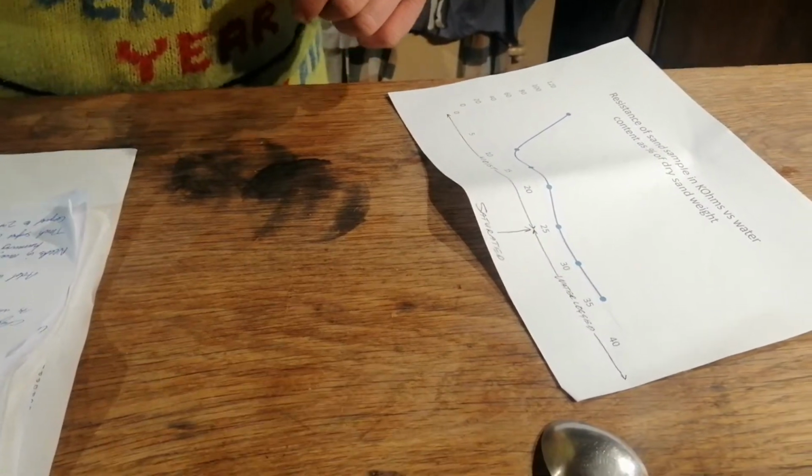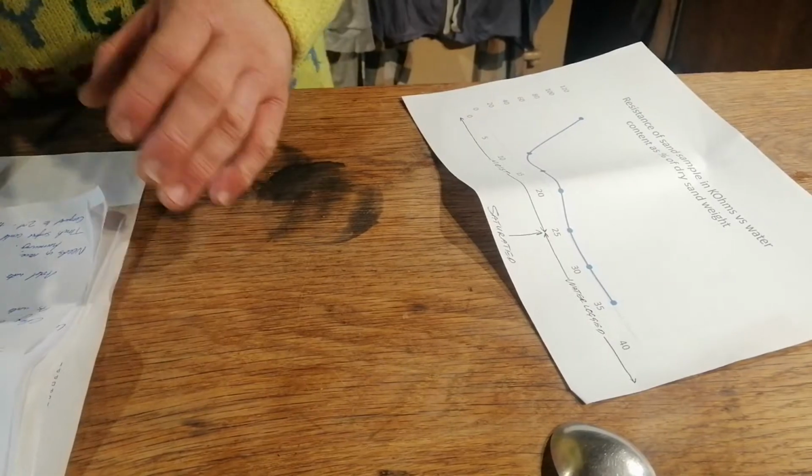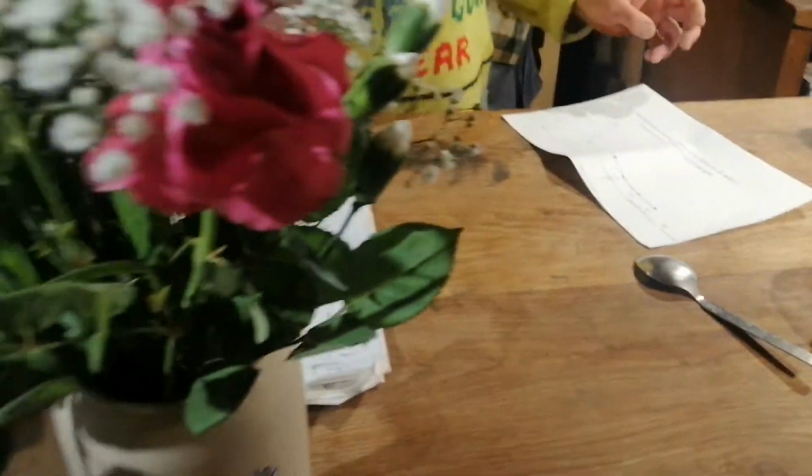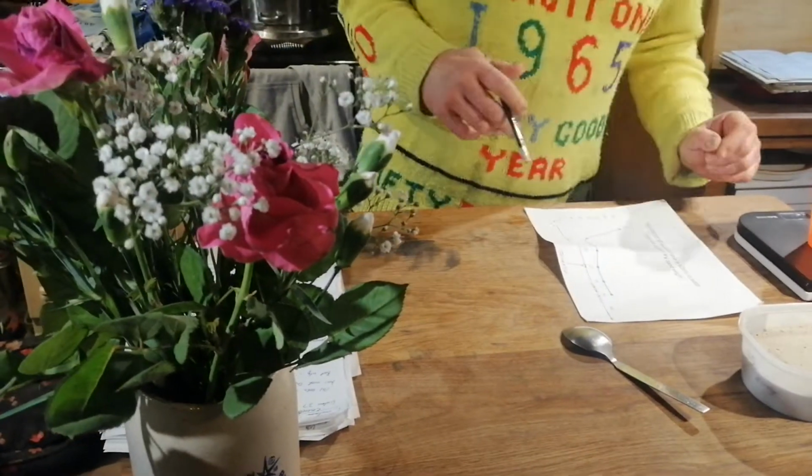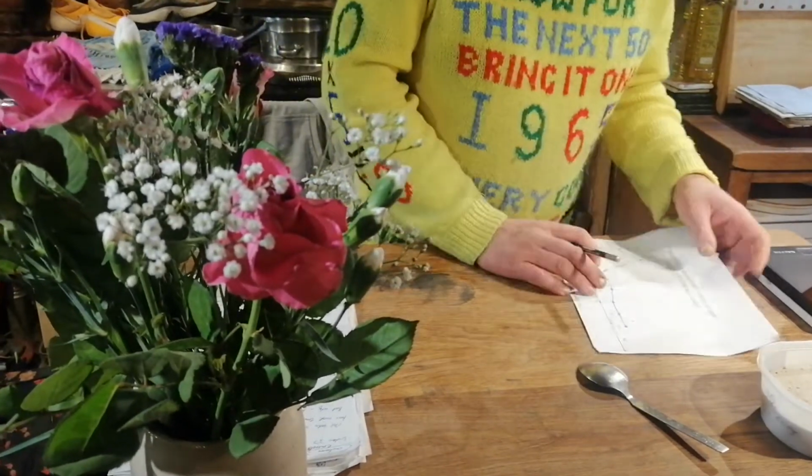Hello again. We've been joined today by some different flowers. I think the daffodils have probably died of boredom. Perhaps we should have got some cactuses. They'd probably be more interested in sun.